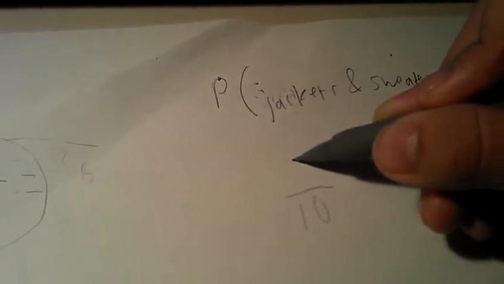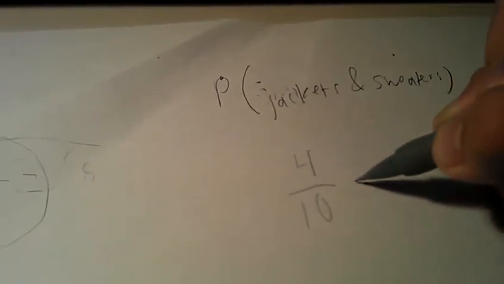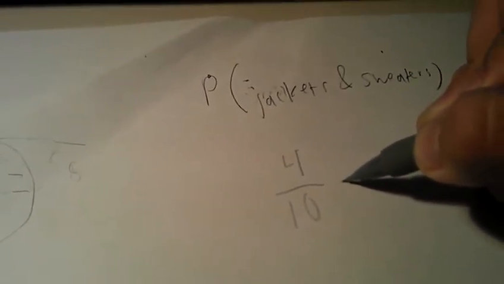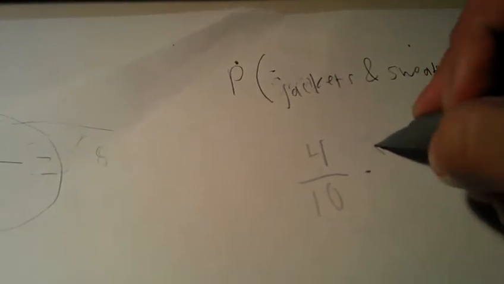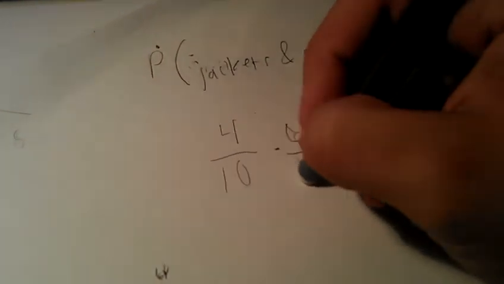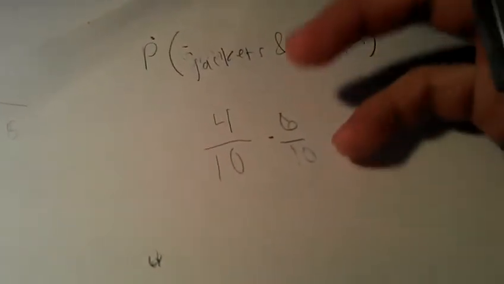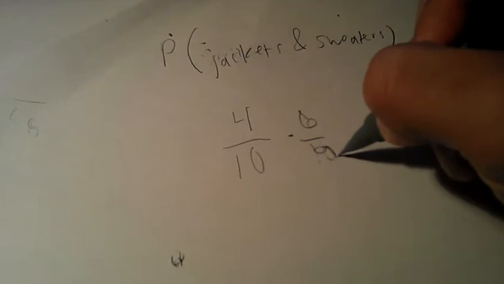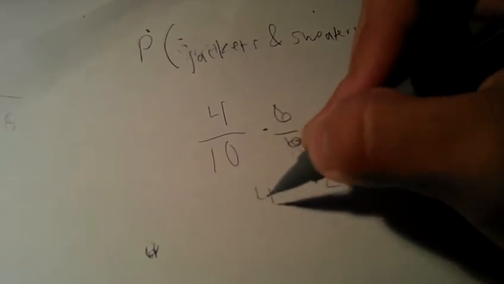So it'll be 4 out of 10 times 6 out of 10. Well, 6 out of 9, my bad, because he already took out a jacket. And if you want to simplify it, it'll be 2/3 times 4 over 10, or 2 over 5, which would be 4/15.